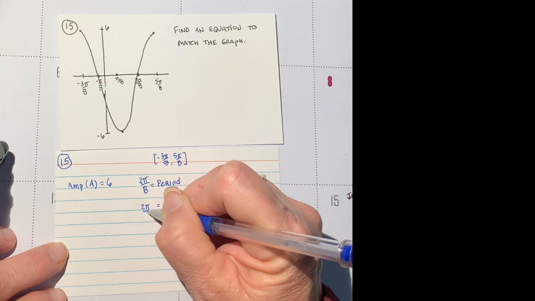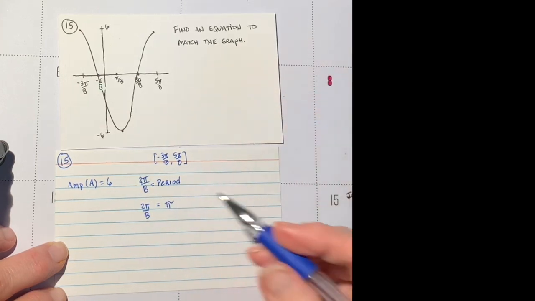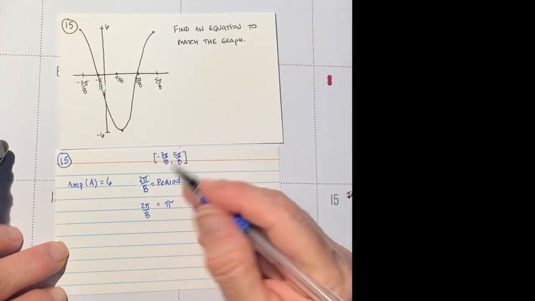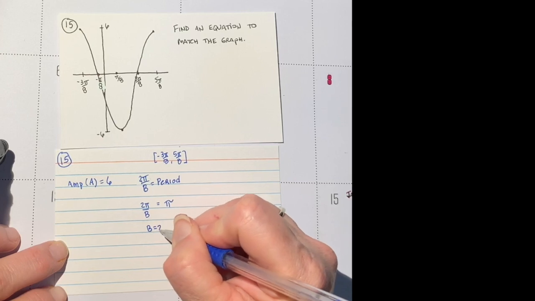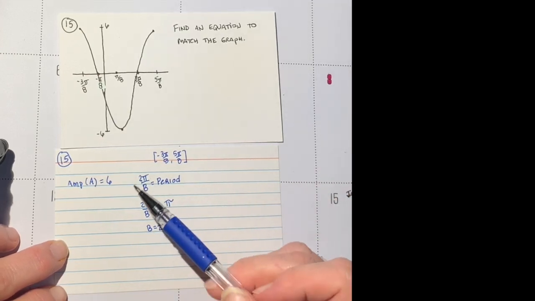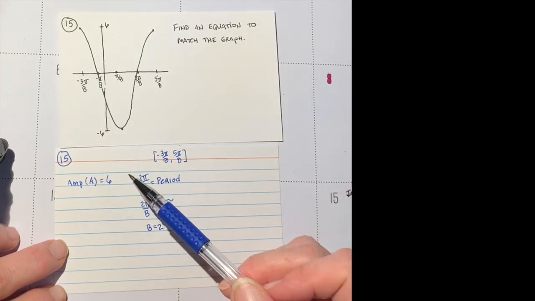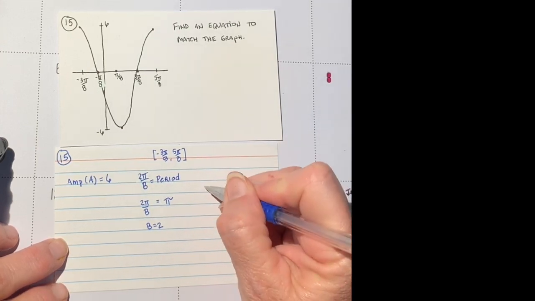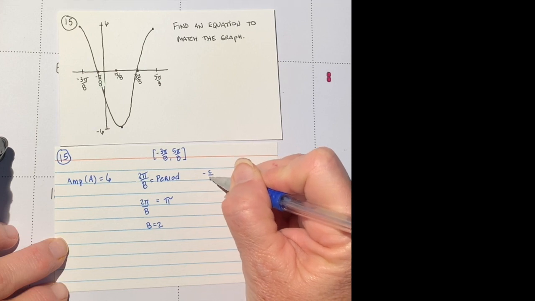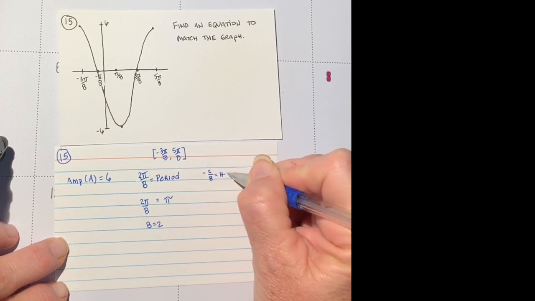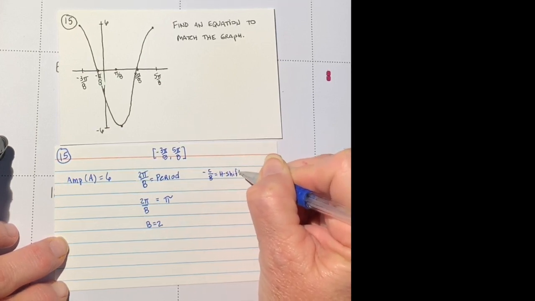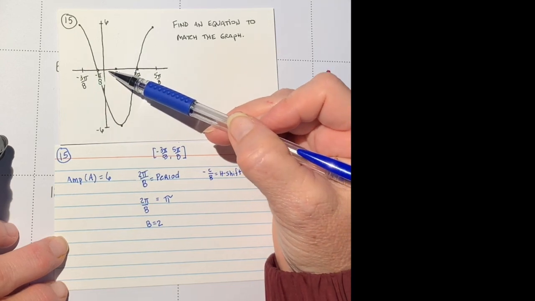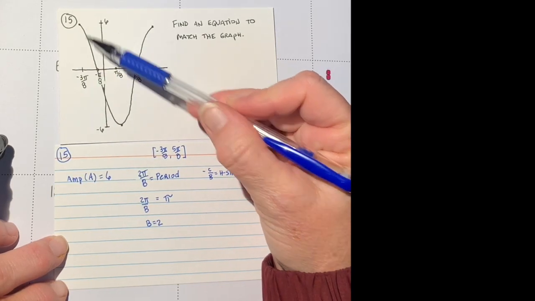And so if I solve that now to find B, 2 pi divided by what equals pi will be 2. Okay, easy enough. Now, to get my C, remember that negative C divided by B is equal to my horizontal shift. You can see that since this graph is not beginning its cycle at 0, it's been shifted back where it begins at negative 3 pi eighths.